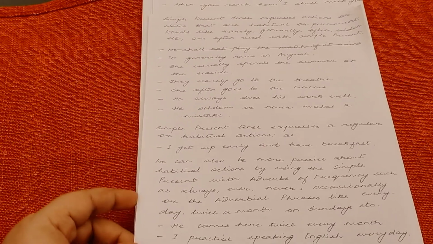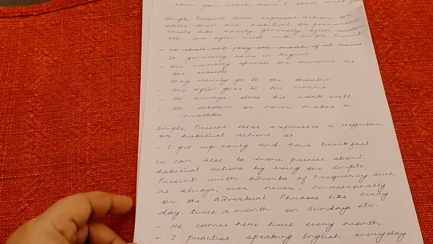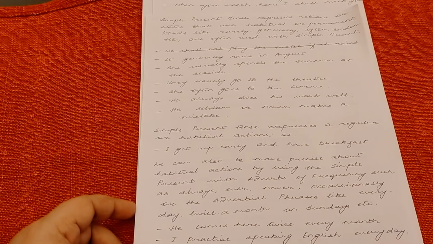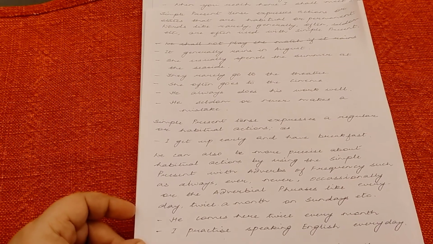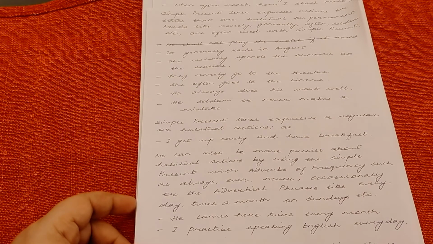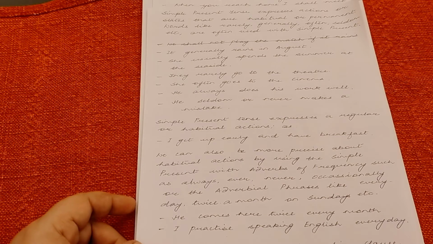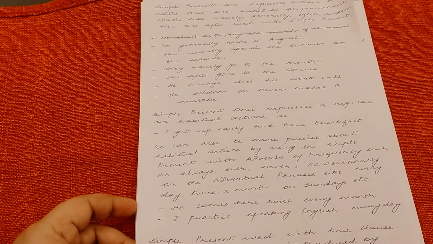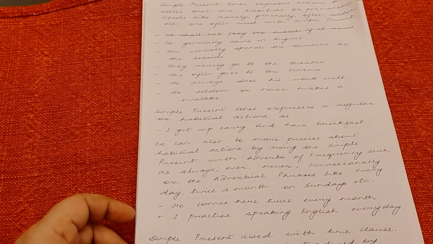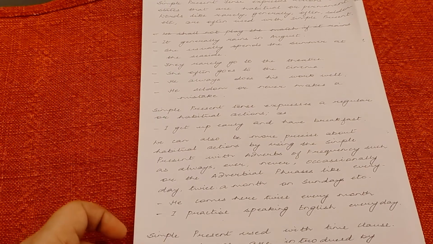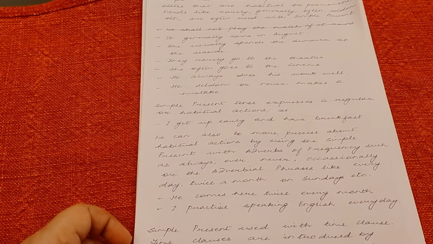Simple present tense also expresses actions or states that are habitual or permanent. Words like rarely, generally, often, seldom, etc. are often used with simple present. Examples, it generally rains in August. She usually spends the summer at the seaside. They rarely go to the theater. She often goes to the cinema. He always does his work well. He seldom or never makes a mistake.